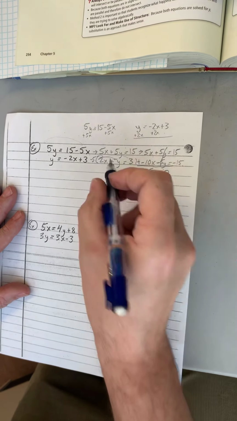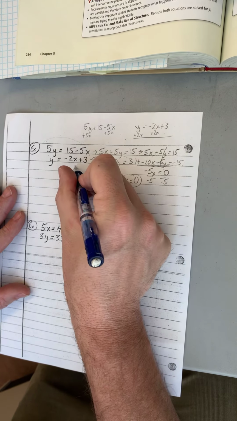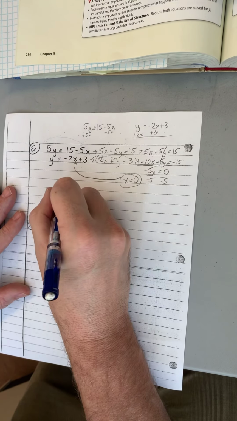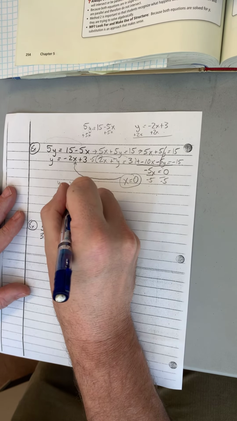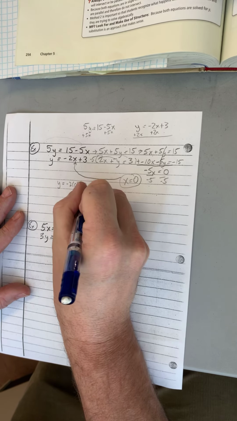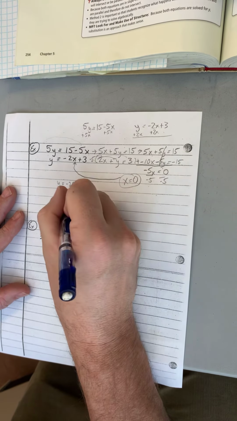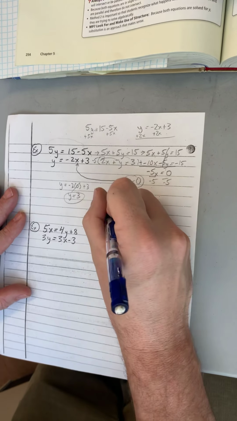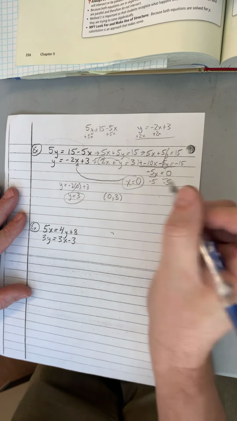I take that 0, plug it in there for x. Y then is equal to negative 2 times 0 plus 3. Y is equal to, that would go away, 3. I have the ordered pair 0, 3.